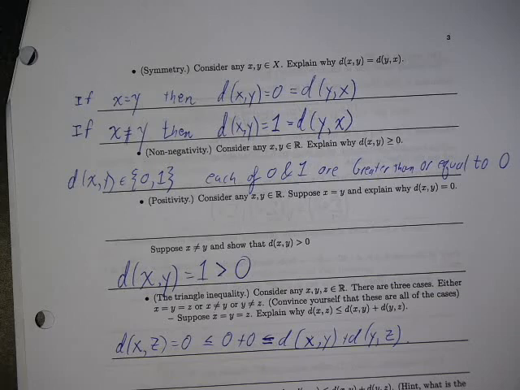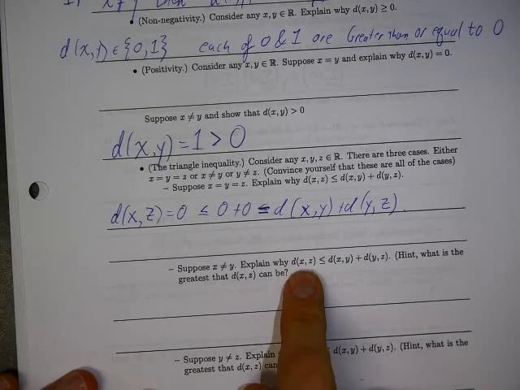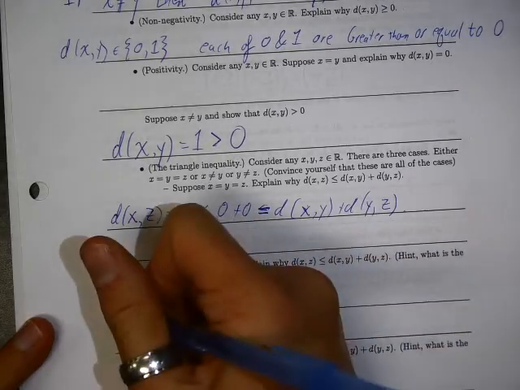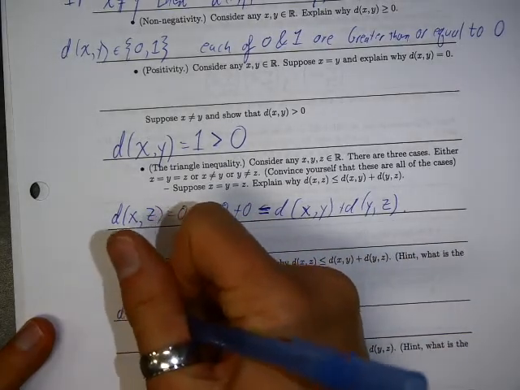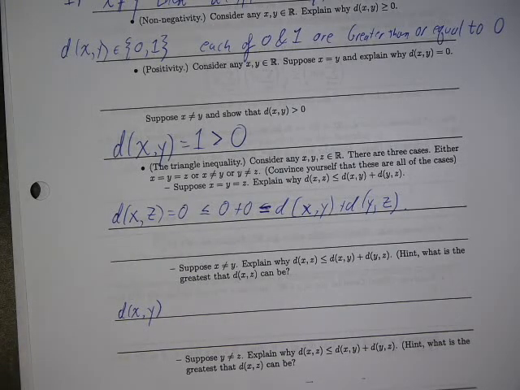Presumably the other two cases will be pretty similar to each other. So let's try to do just one of those two cases. Let's suppose x is not equal to y. And now we'll try to explain why the distance from x to z is less than or equal to the distance from x to y plus the distance from y to z. Let's write down the one thing we do know. Under these conditions, what's the distance from x to y? 1.